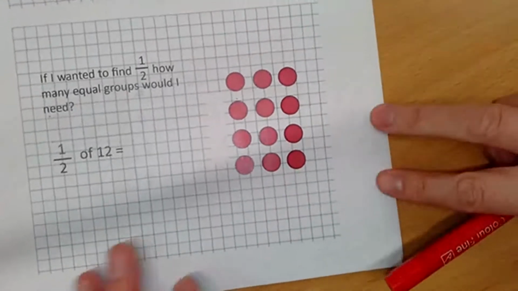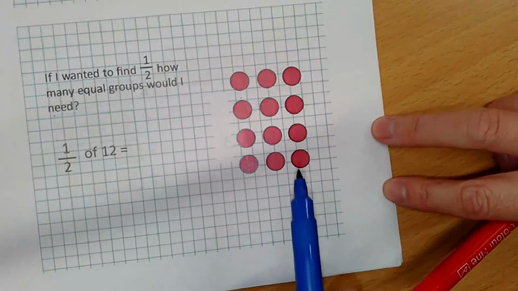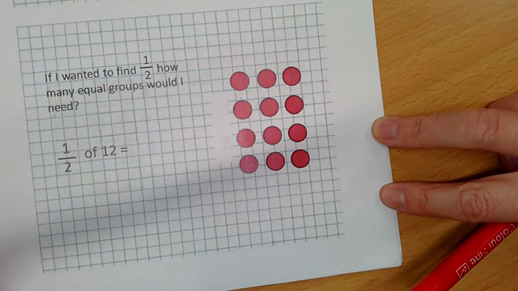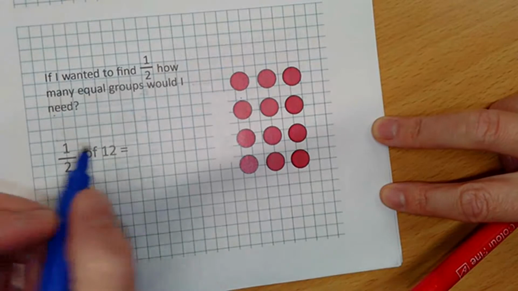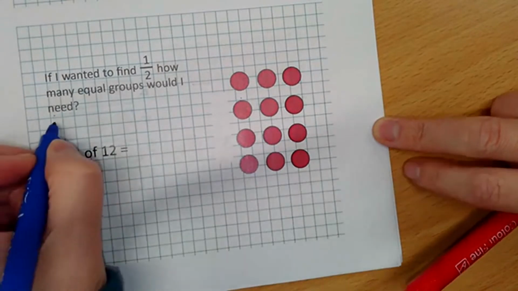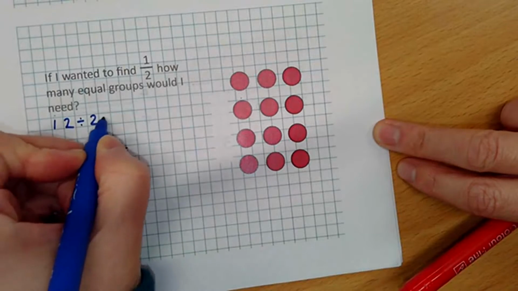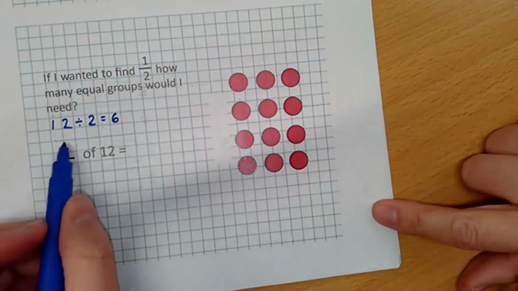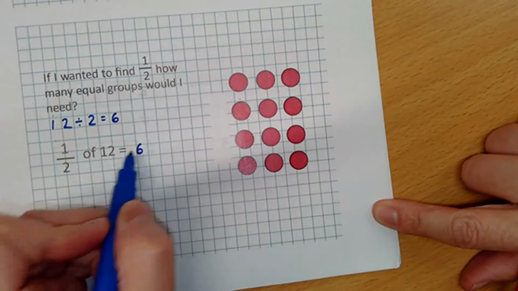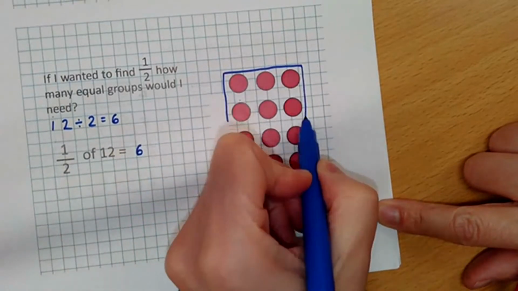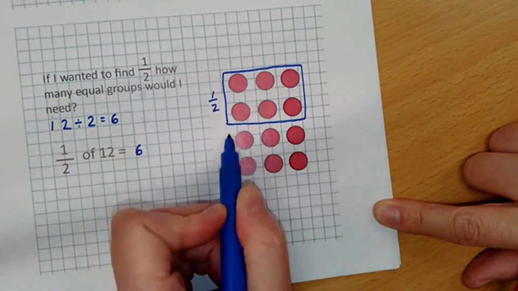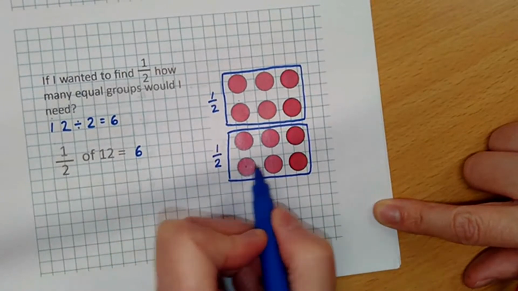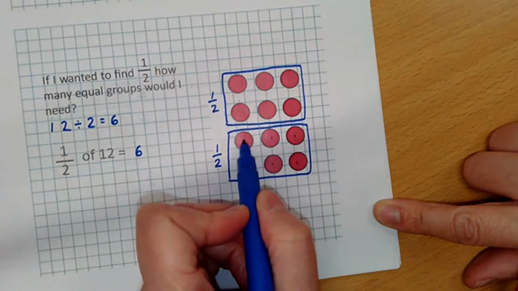Now, if I wanted to find half, how many equal groups would I need? Tell me. Good, I would need 2 equal groups. So what would I need to divide 12 by? Well done. I would need to divide 12 by 2. 12 divided by 2 equals, great, yes, you're right, 6. So half of 12 equals 6. So then this would be equal to 1/2. And this would be equal to another half. And in each half there are 1, 2, 3, 4, 5, 6.